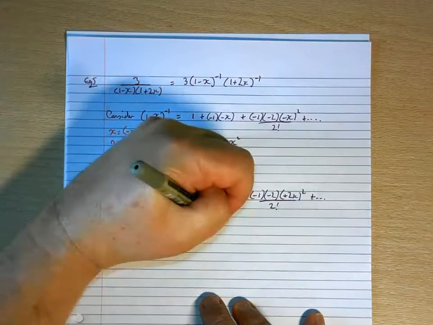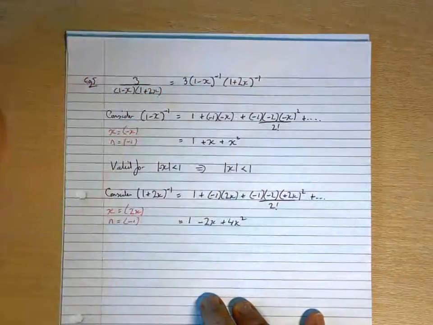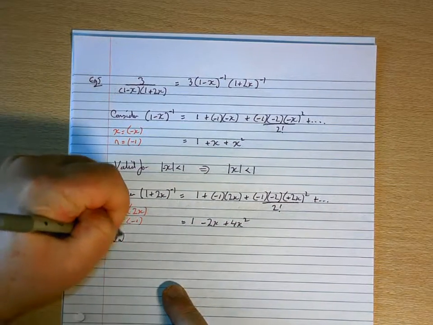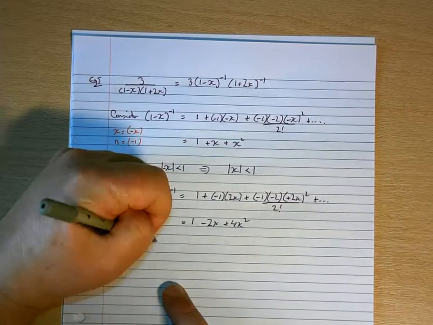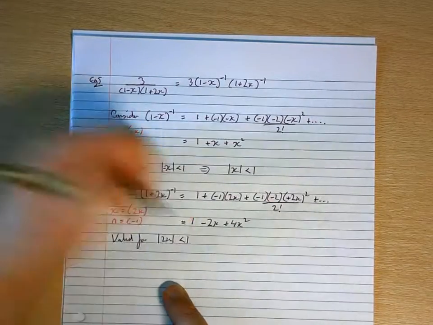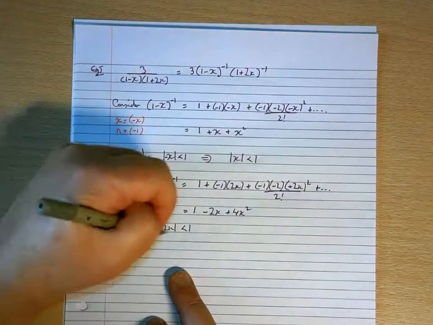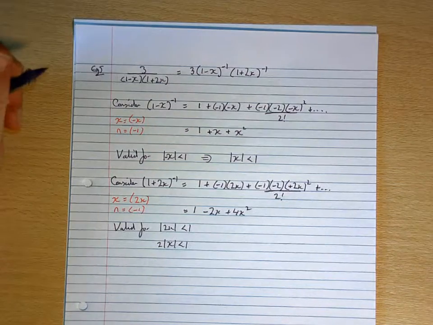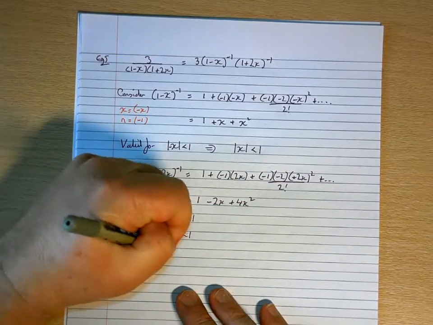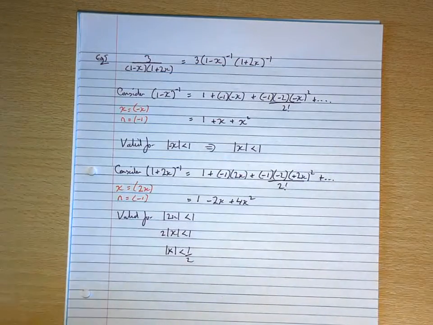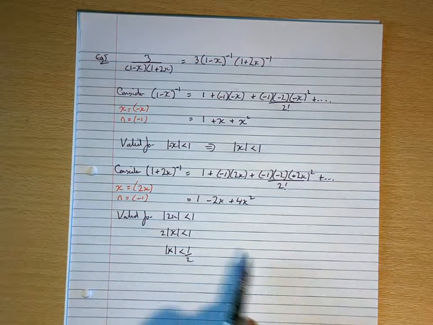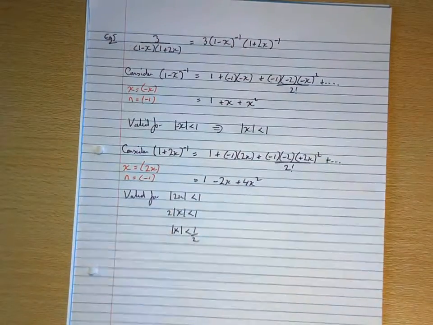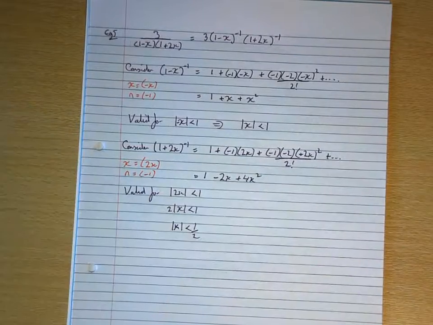Again, those factorials will cancel, so I get 4x squared out of that one. This one is valid for modulus of 2x is less than 1. Well, that's the same as that, because the 2 is just positive anyway, which is the same as that. So I haven't gone through the between -1 and +1, I've just dealt with the modulus, but you can do it in exactly the same way as in the previous examples. That's just more efficient.